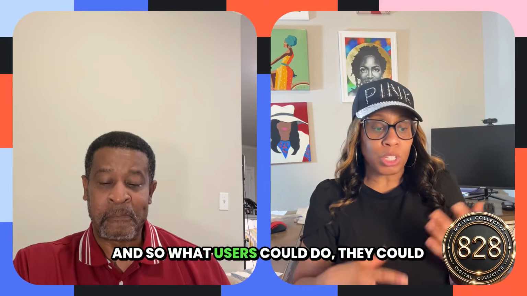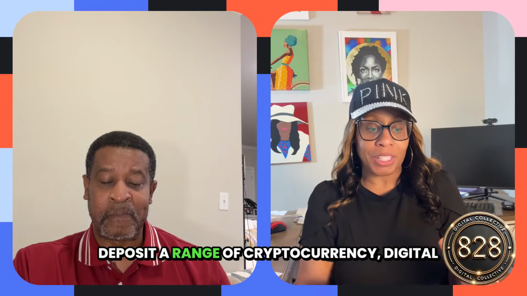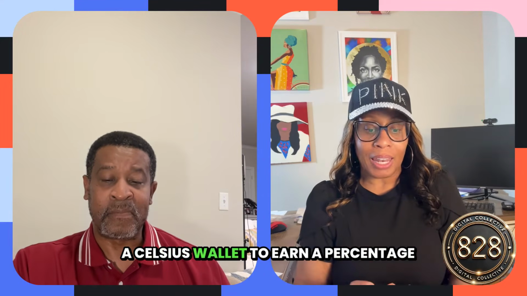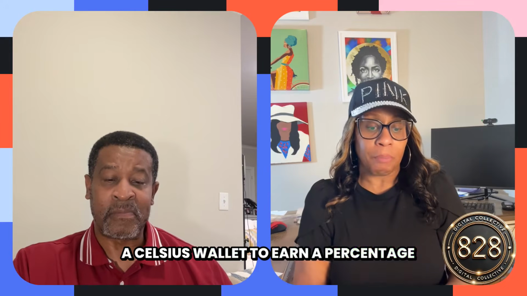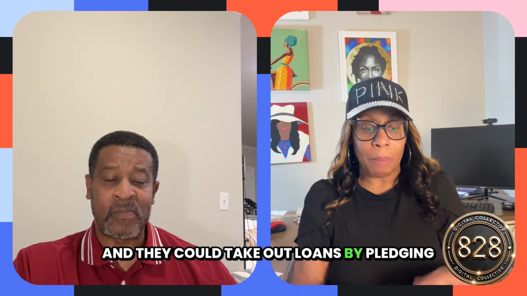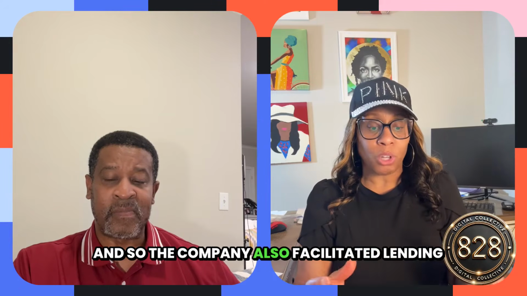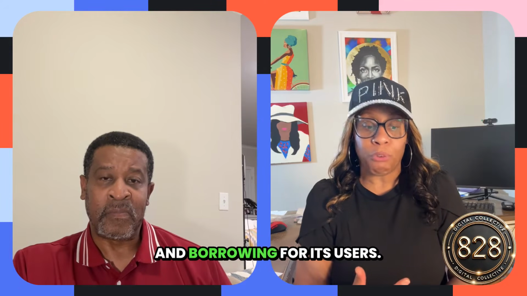Users could deposit a range of cryptocurrency and digital assets, including Bitcoin and Ethereum, into a Celsius wallet to earn a percentage of yield, and they could take out loans by pledging their cryptocurrency as security. The company also facilitated lending and borrowing for its users.